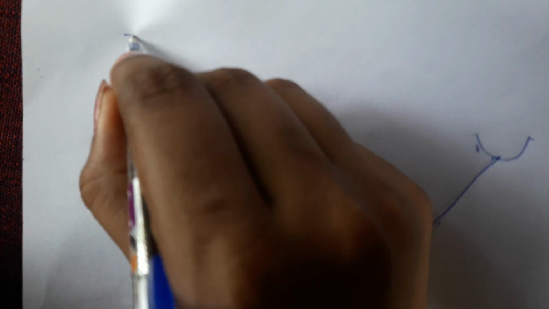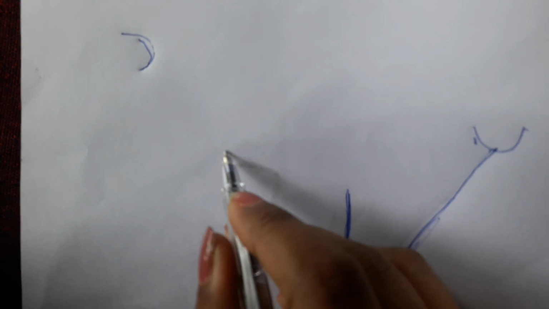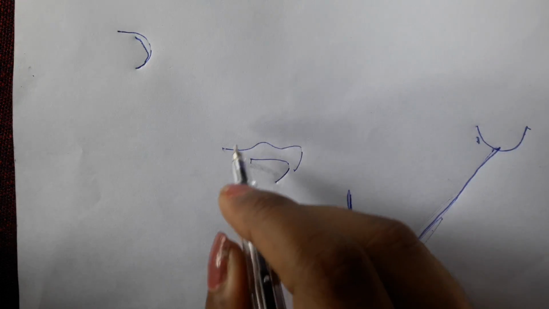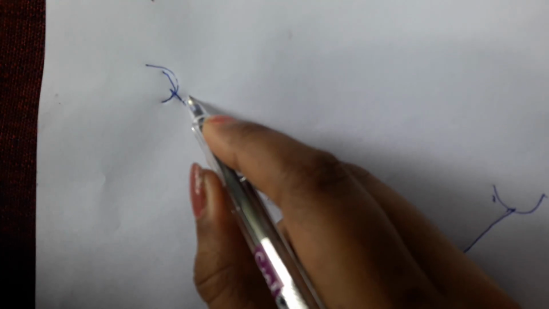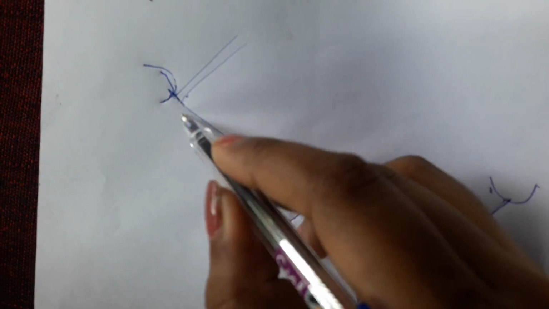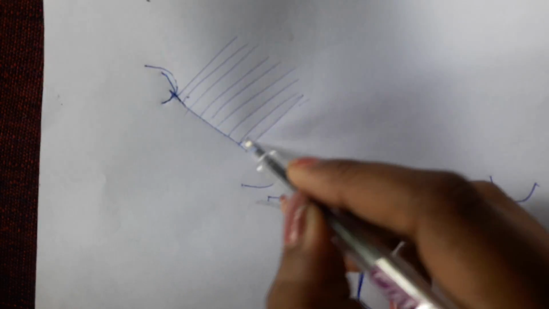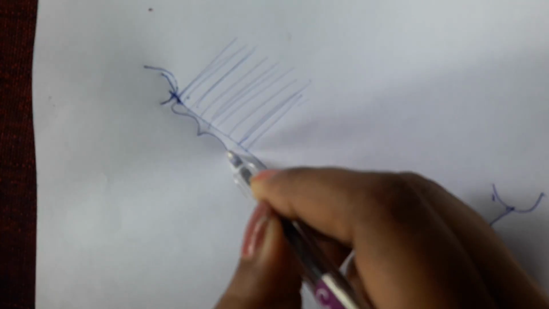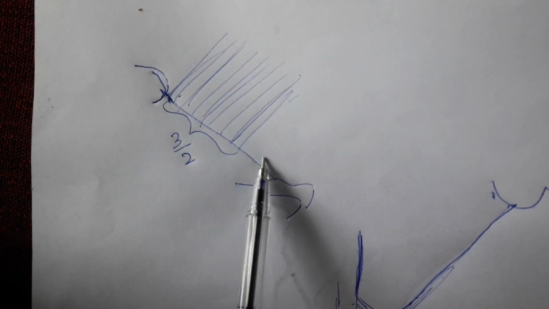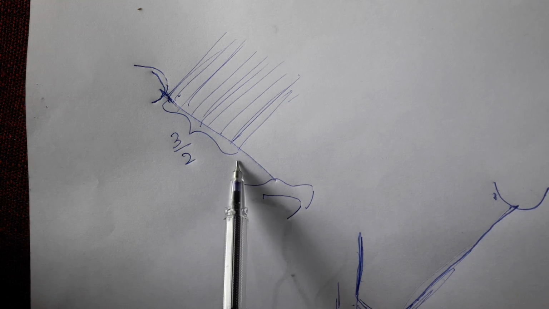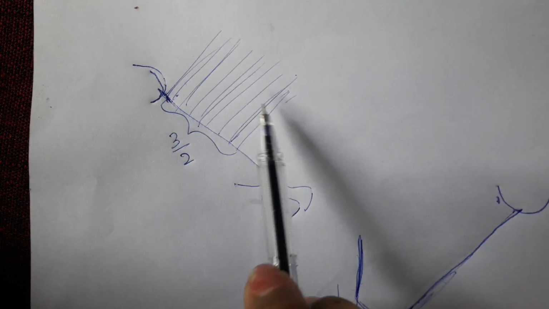So let's see the muscles' location according to the inguinal ligament. So imagine this is the iliac crest, and this is the pubic tubercle and the pubic bone. Here is the inguinal ligament. The internal oblique muscle is like this. That means the lateral 2/3. It's extending from the lateral 2/3 of the inguinal ligament, like this.